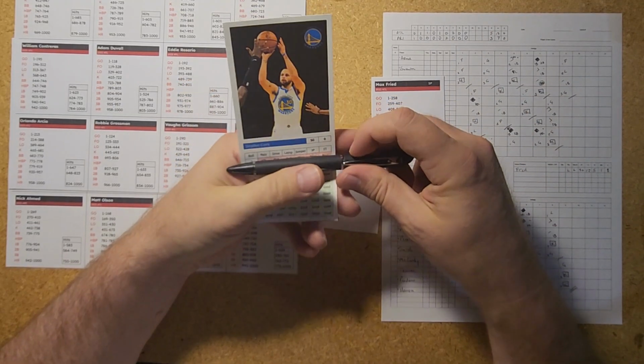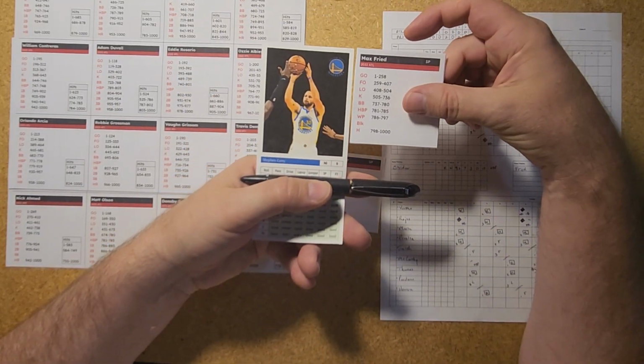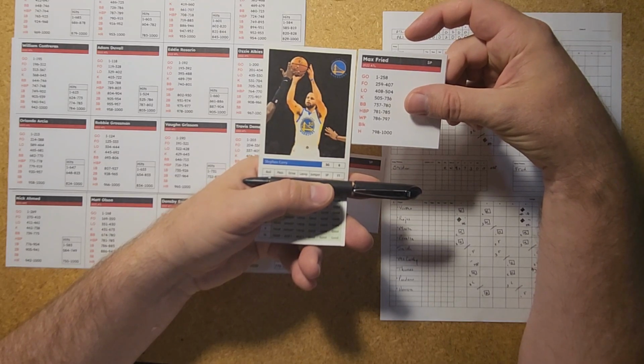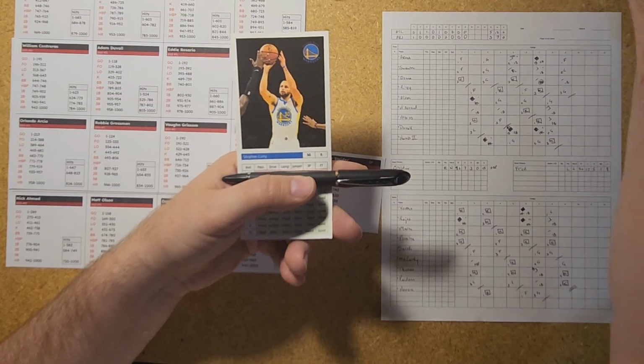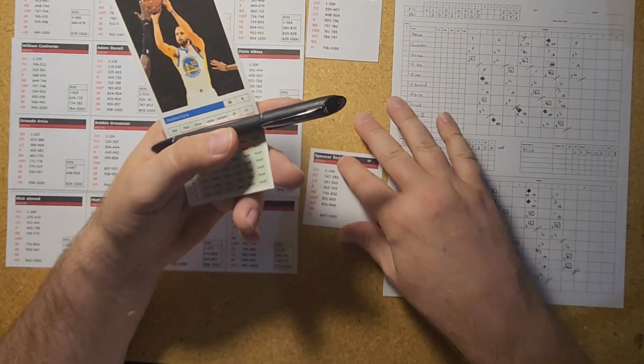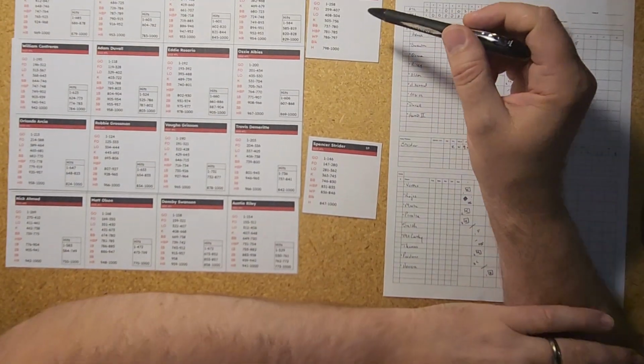So maybe just make it a little bit taller, and then you have space for an image, and you can have their statistics on there. That way you can decide your lineups and stuff like that based on their stats.